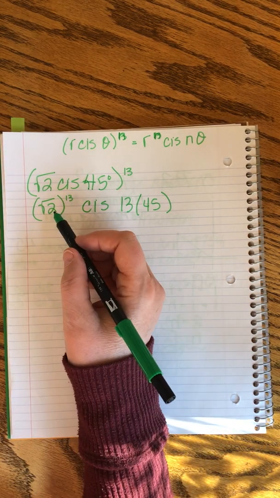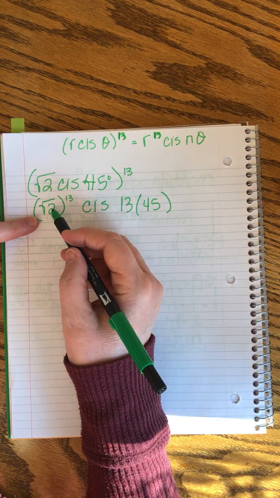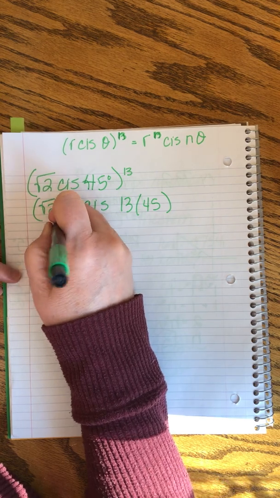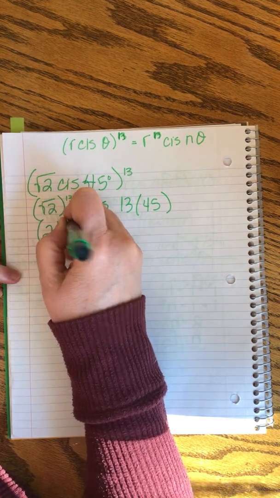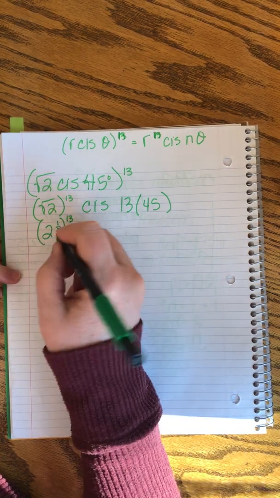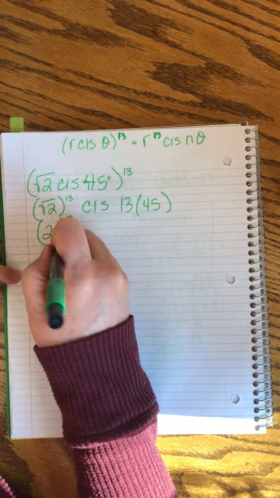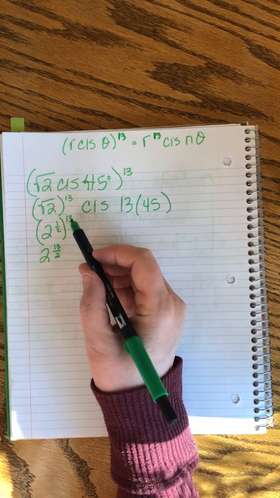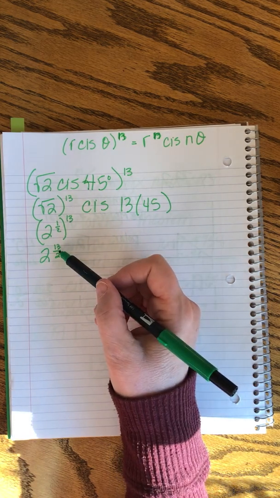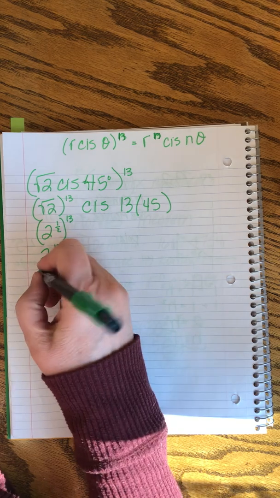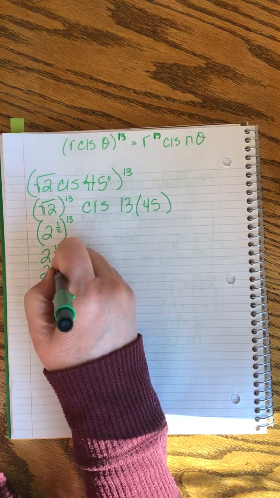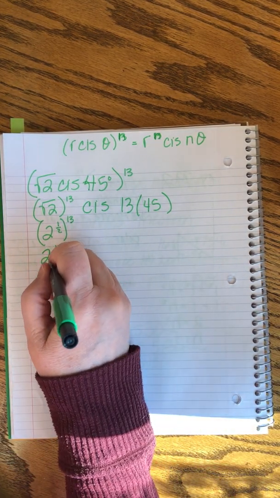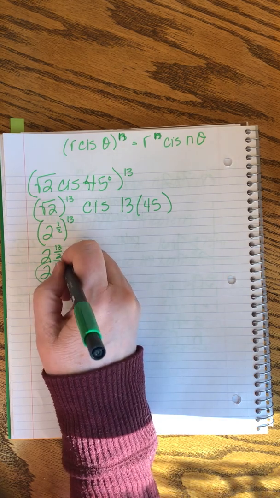Let's simplify this first. When we're trying to raise a root to a power, it helps if we rewrite this in fractional exponents. So I'm going to write it as 2 to the 1/2 to the 13th. And then I'm going to use the power rule and get 2 to the 13 over 2. We multiply, right, when we're using the power rule. Now, 2 to the 13 over 2, I'm going to split that apart. It's going to be 2 to the 12 over 2 times 2 to the 1/2. This I can simplify. This is 2 to the 6th.